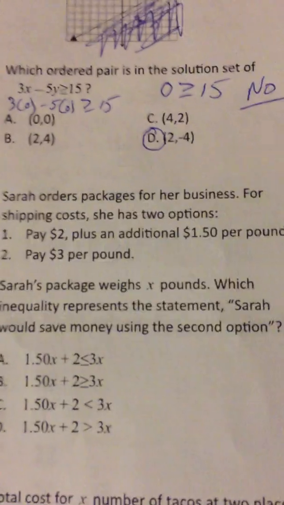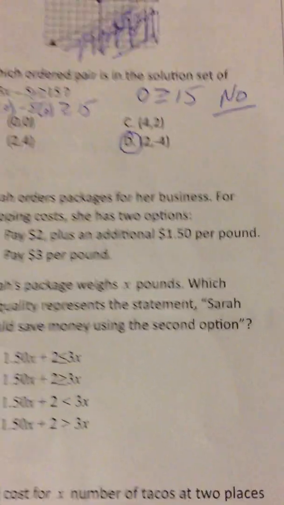Number 2, let's see what we have here. Sarah orders packages for her business.